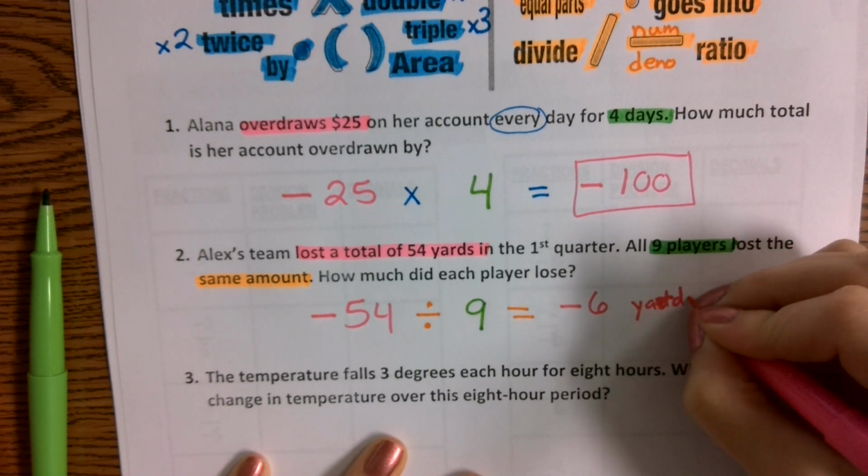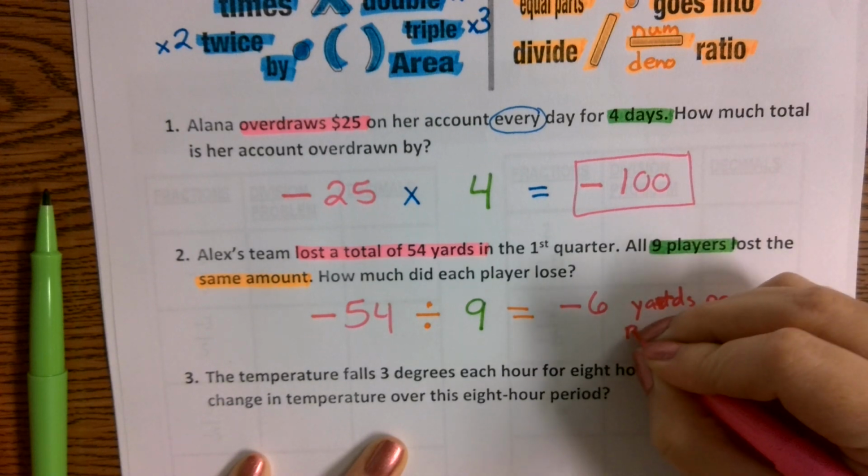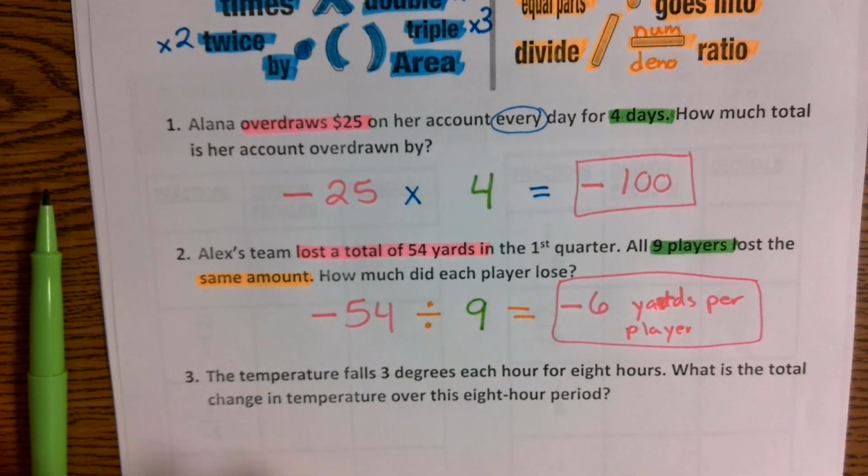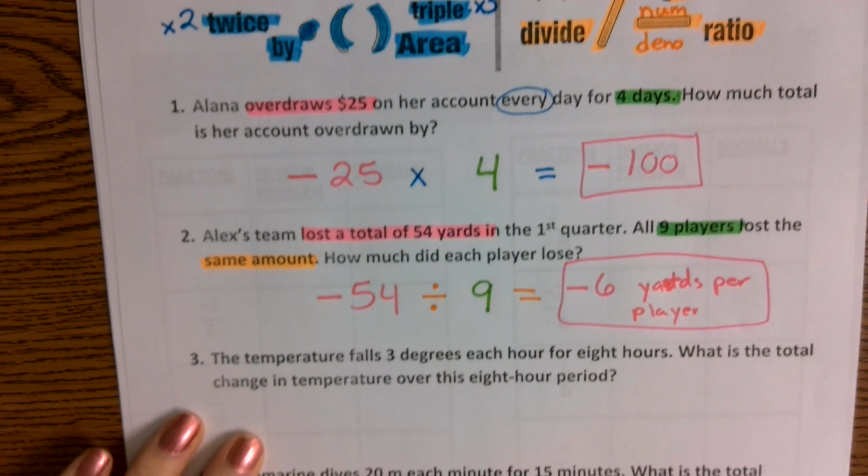Oops, yards per player. Each player is going to lose a total of 6 yards.